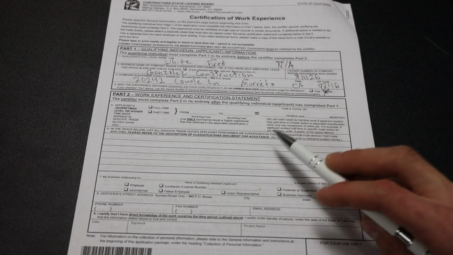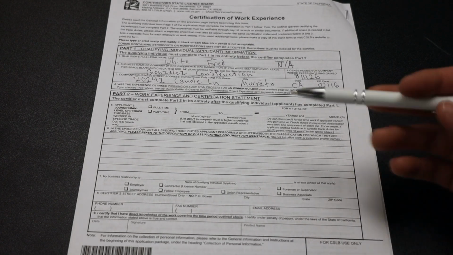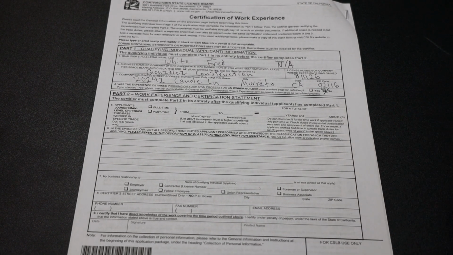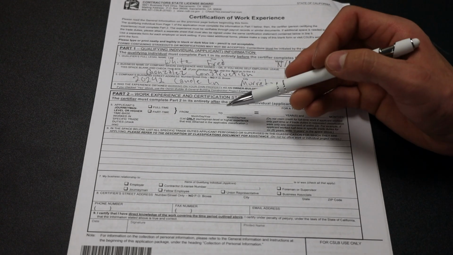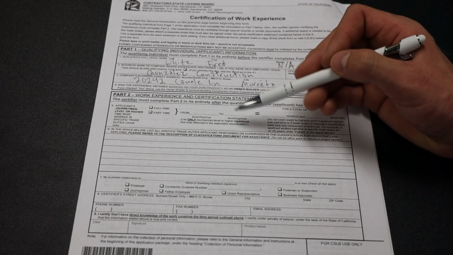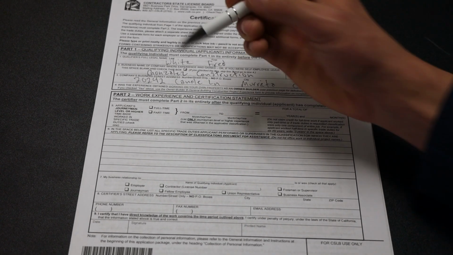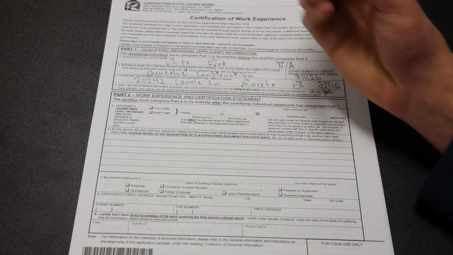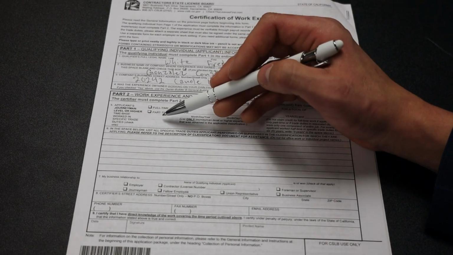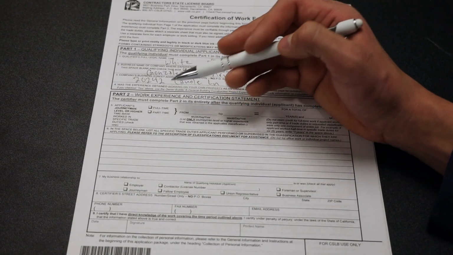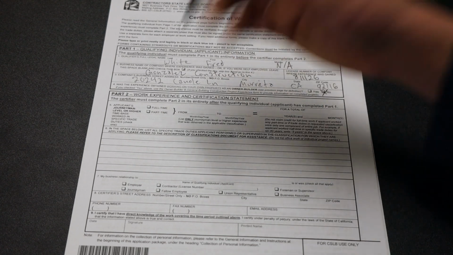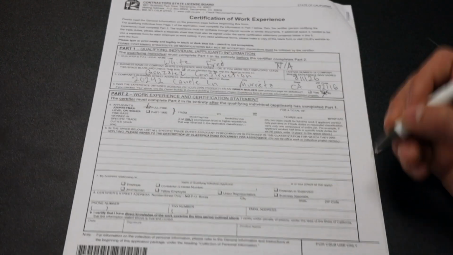From here, part 2 is going to be the certification of work experience where the guy is going to sign off, okay? So first and foremost, it's either 4 years of full-time experience or 8 years of part-time. So as you can see, you can choose either of those. So if you're going to do part-time, again, that's 8 years. If you're doing full-time, it's going to be 4 years. So for simplicity's sake, we're going to mark full-time, okay?